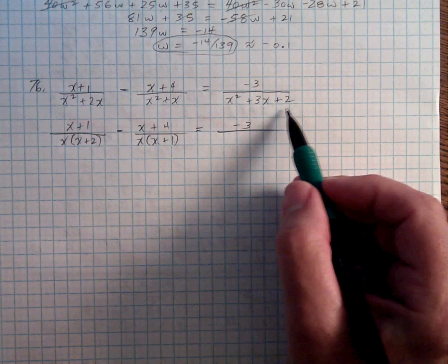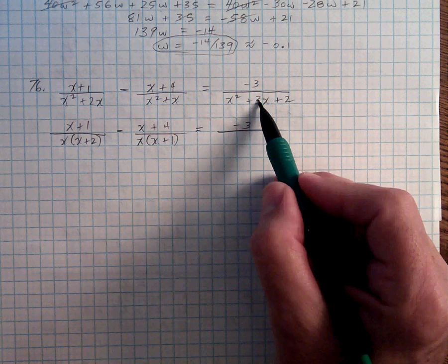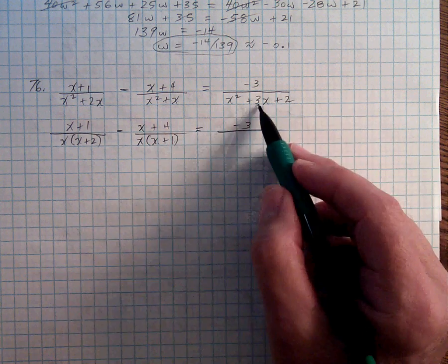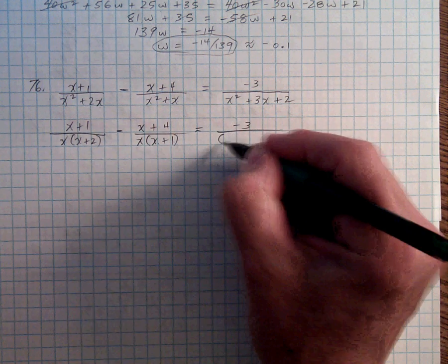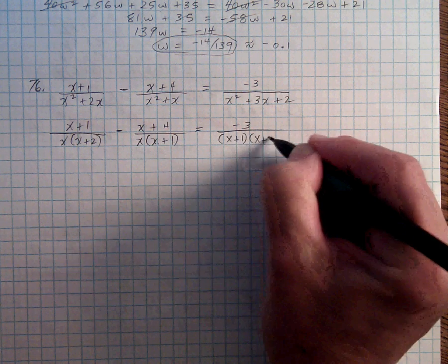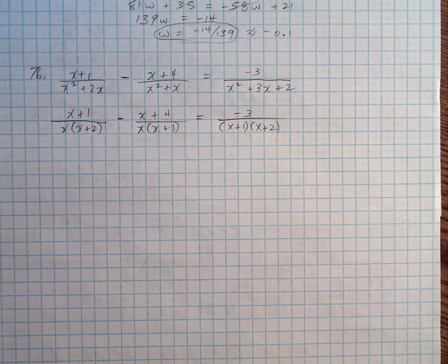And this one factors. I need two numbers that multiply to 2 but add up to 3. Well, that's easy enough: 1 and 2. 1 times 2 is 2, but 1 plus 2 is 3. So this factors to x plus 1 times x plus 2. So now the denominators are all factored, and I can find the least common one for all of them.